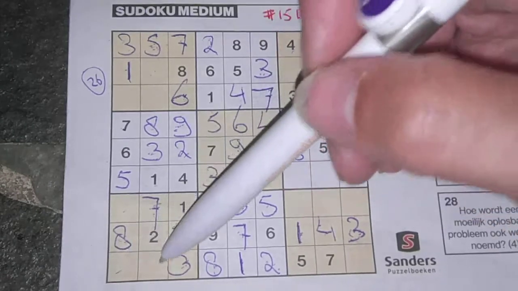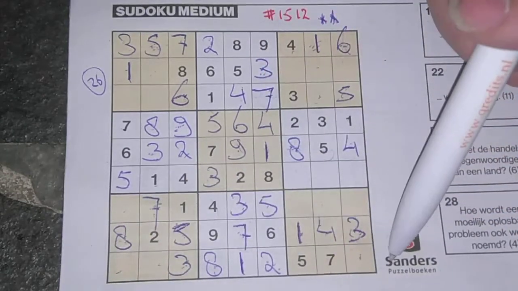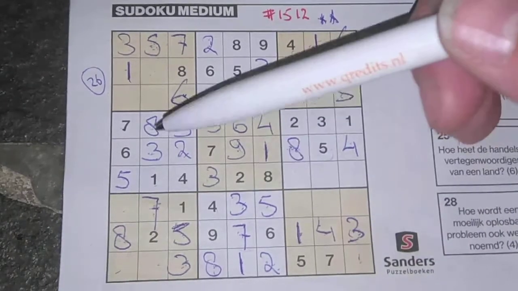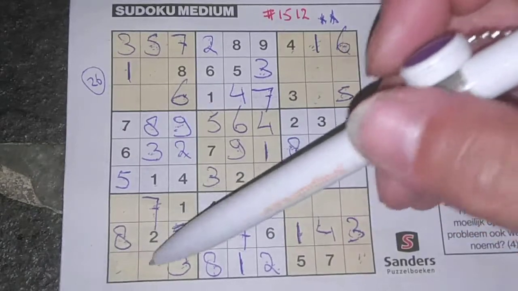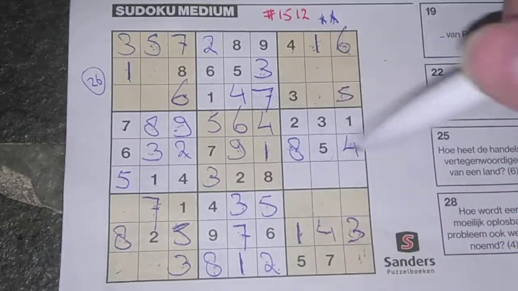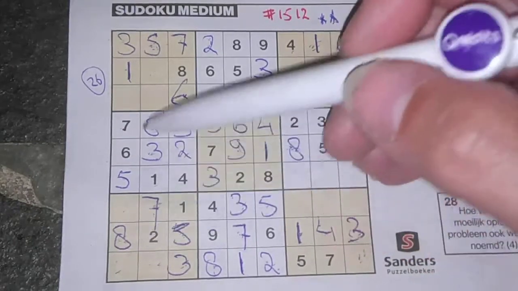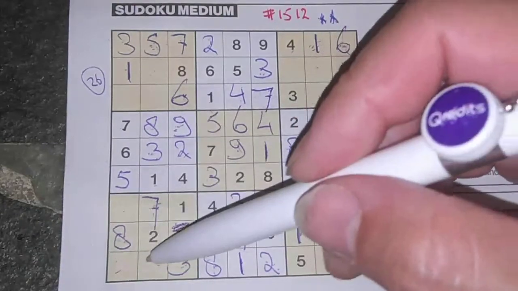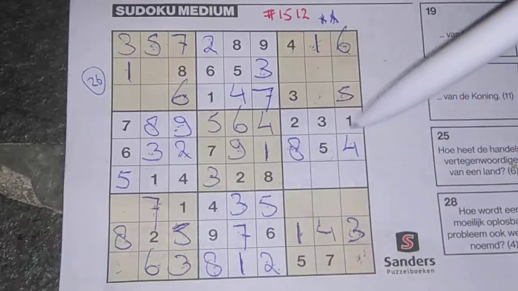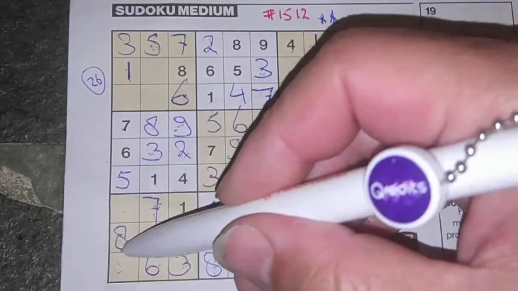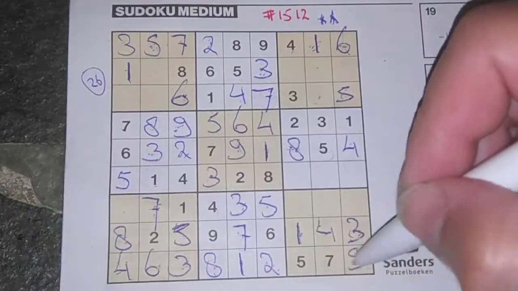Then three missing numbers in the last row. Those numbers are the 4, the 6, and the 9. We see here 6, so no 6 there. Here also a 6, no 6 there. The only place for the 6 should be there. The 4 and the 9 are left. We have a 4 here, no 4 there. 4 should be here. And the 9 goes there.